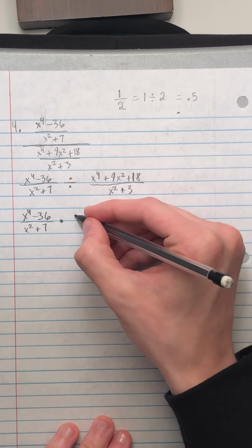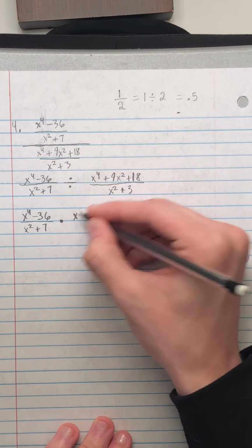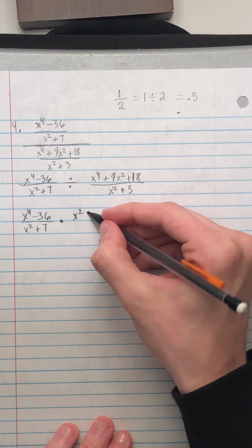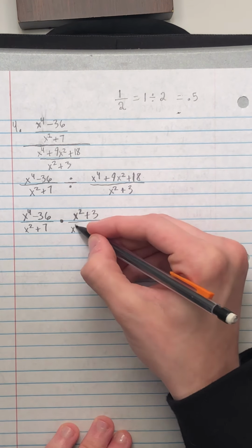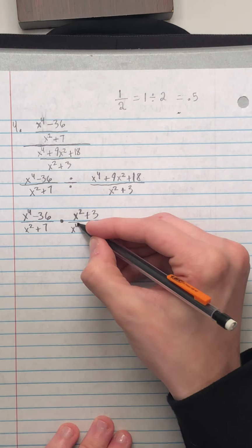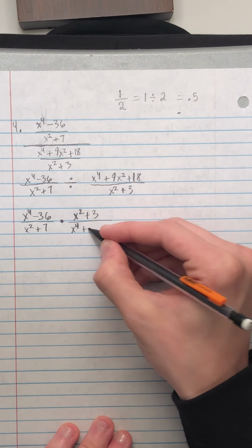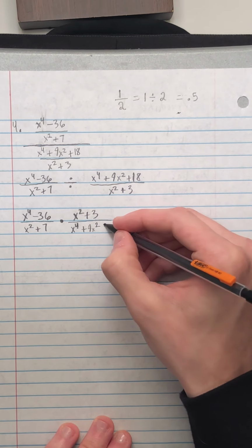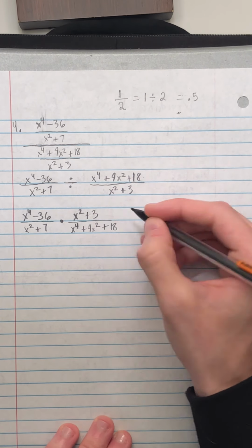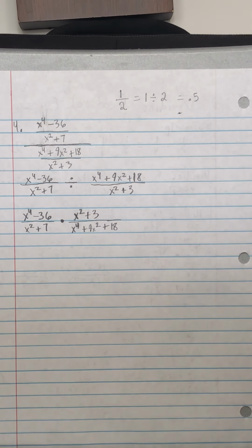That's a common mistake we see. So times x squared plus 3 over x to the 4th plus 9x squared plus 18.